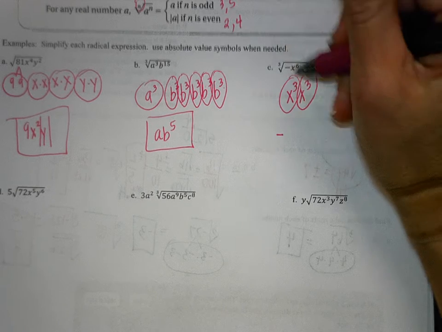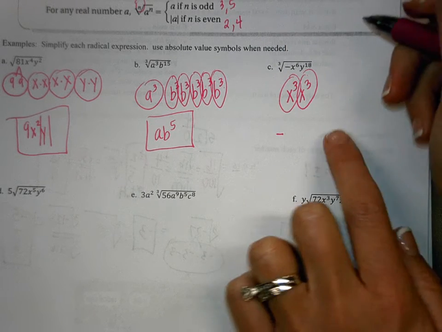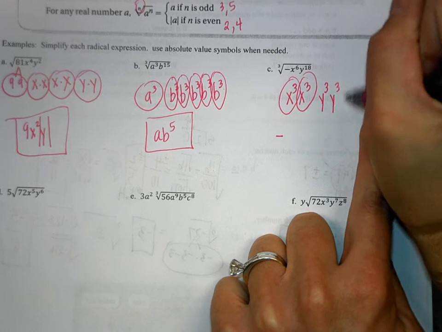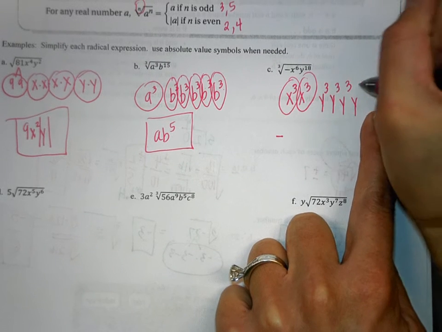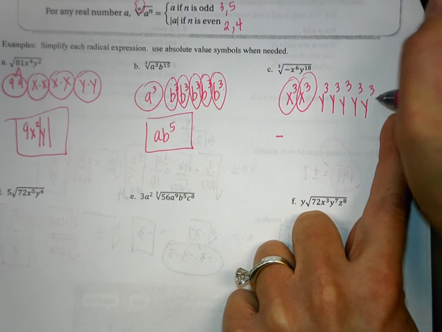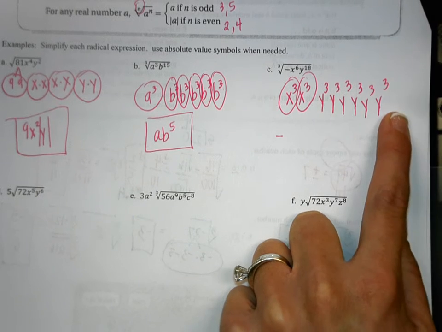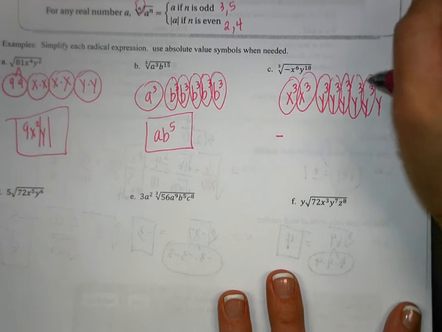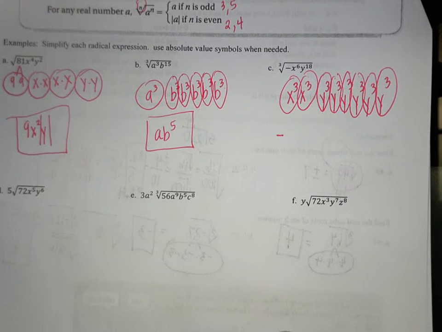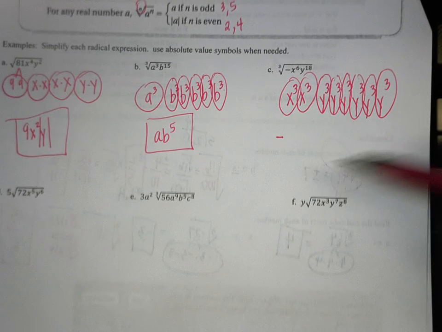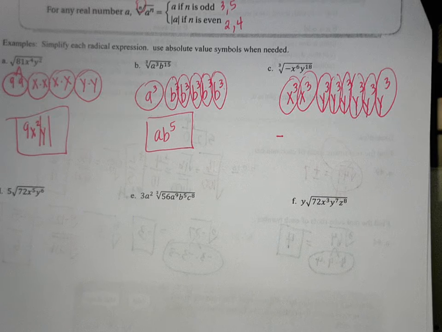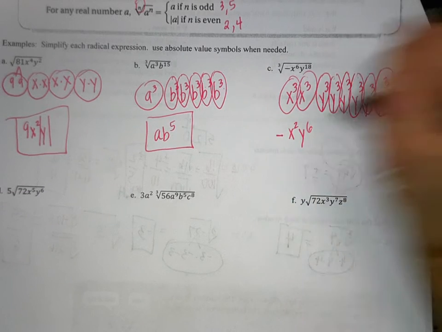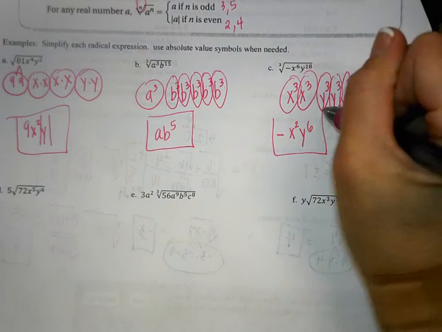For y to the 18th, how should I write that one out? y to the third 6 times. You just divide that by 3 and just not have to write anything else. So I have 1, 2, 3, 4, 5, 6 groups. If I add all those up, it does add to be 18. So how will I end up writing this final answer? Negative x squared y to the 6th. Very good. Negative x squared y to the 6th.